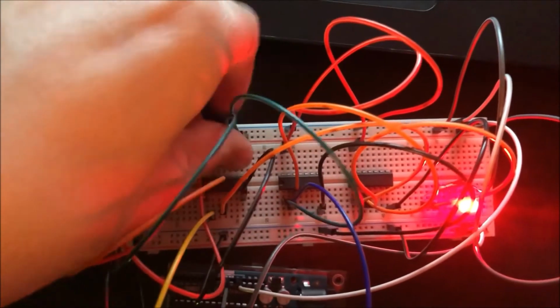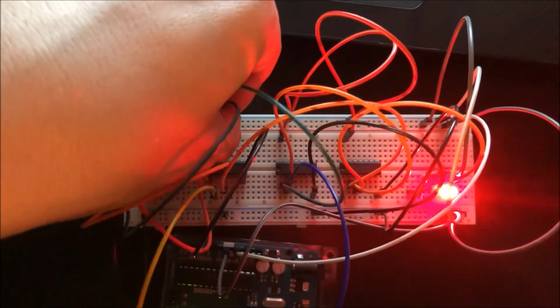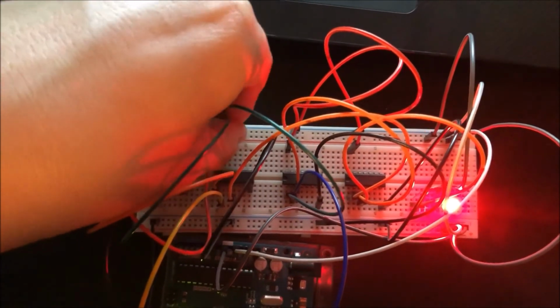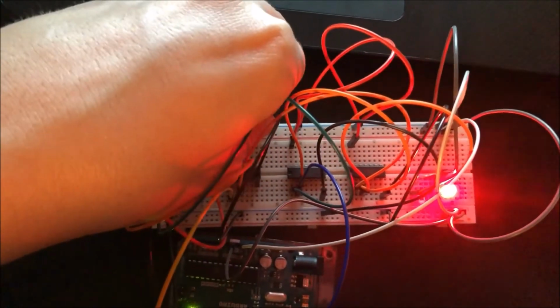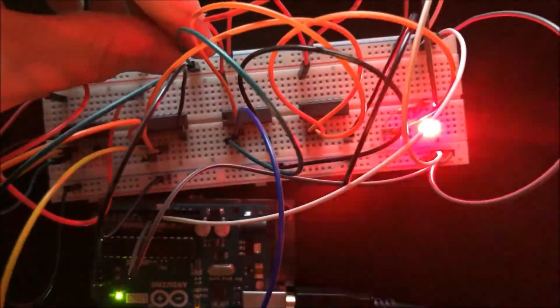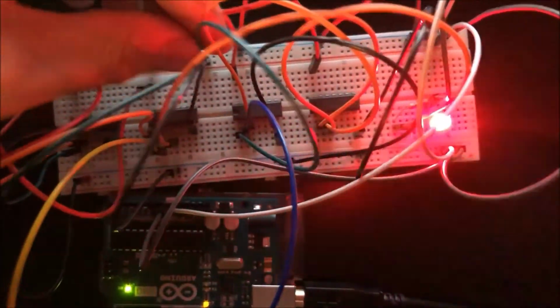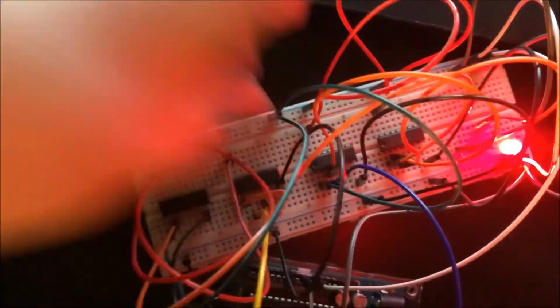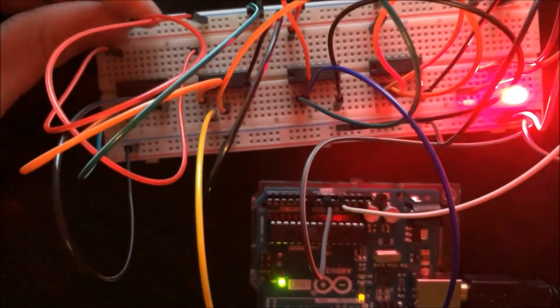We can see some of the wire leads have a bit of trouble working, and oh, there we go. We can see it flashing at 10 hertz. Now I'll set it back to 0.5 hertz, just like that.